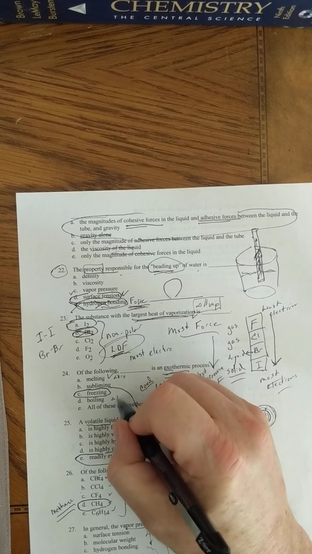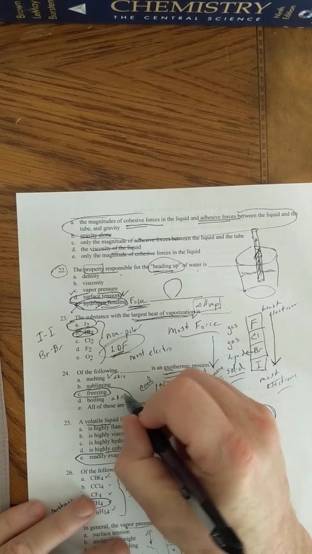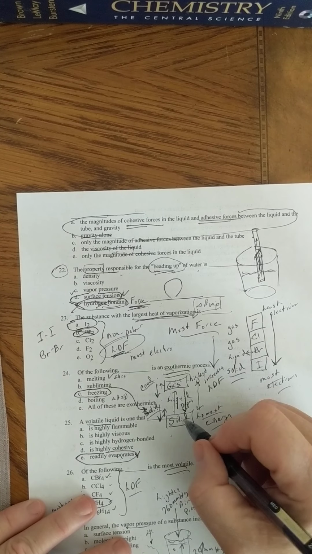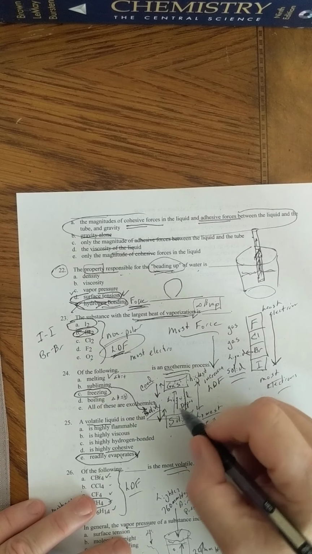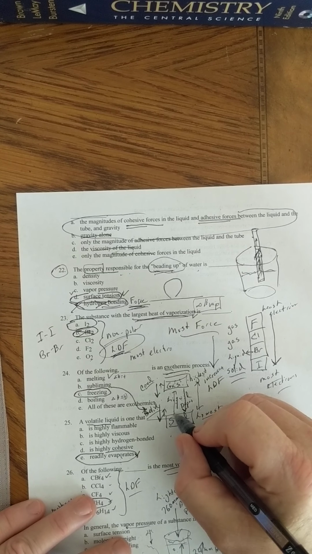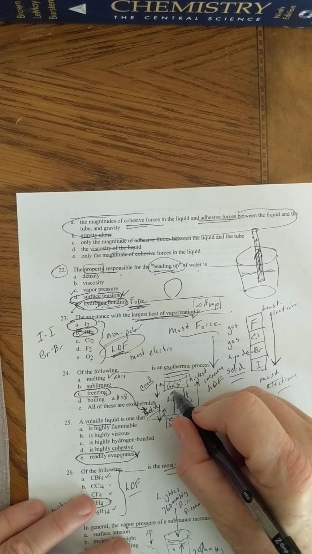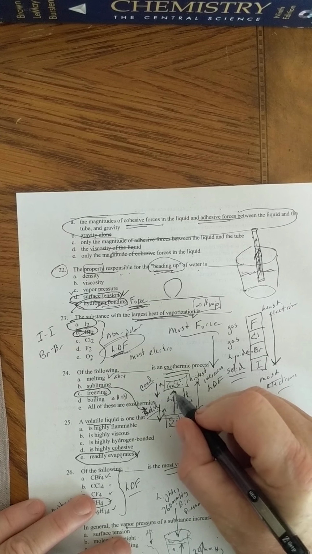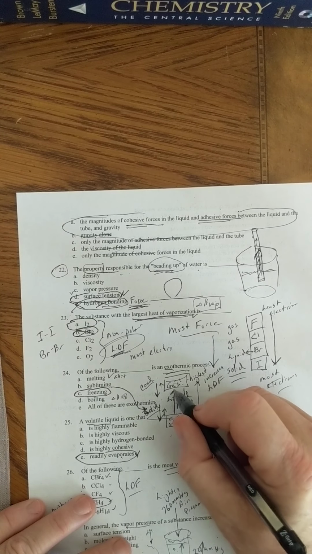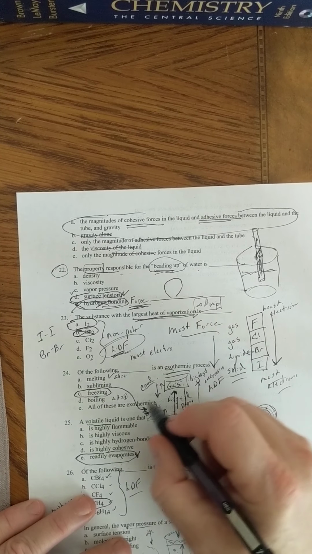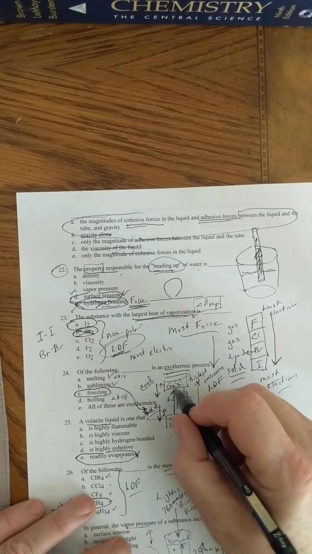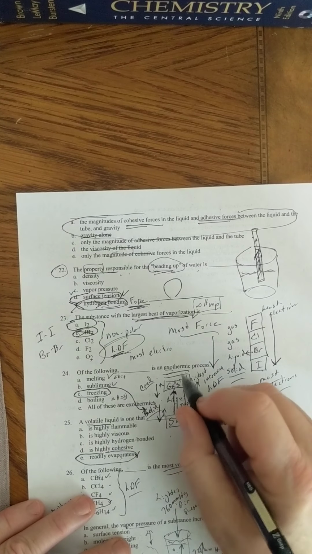You're absorbing energy, that's positive, that's endothermic. Solid to gas is something you probably haven't seen so far, but you will see it when we get to phase diagrams. That's called sublimation.